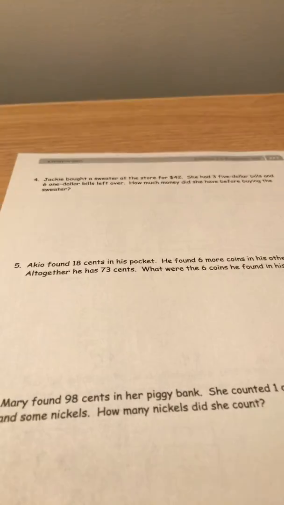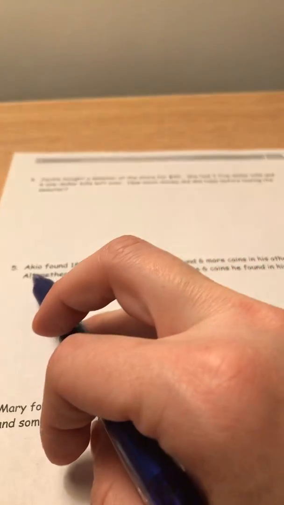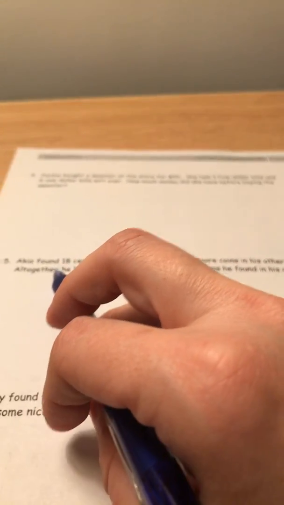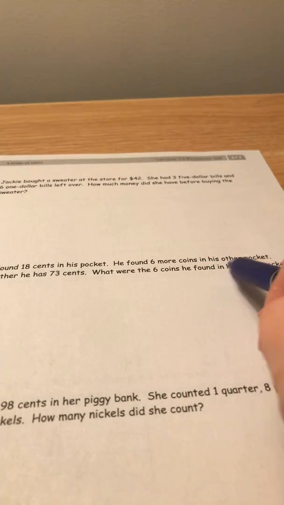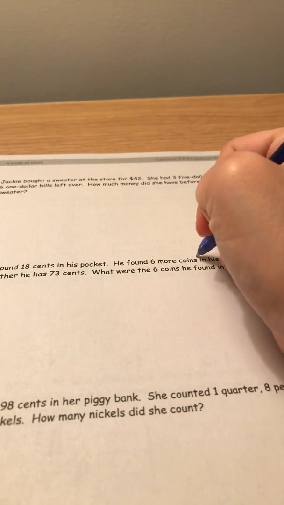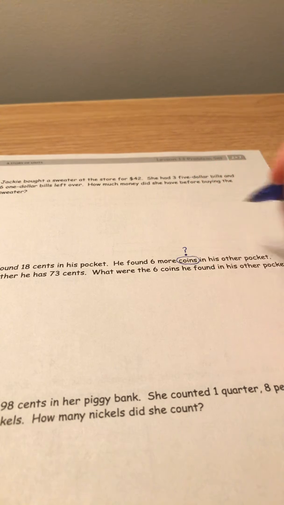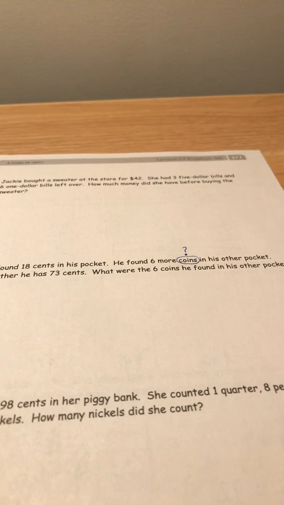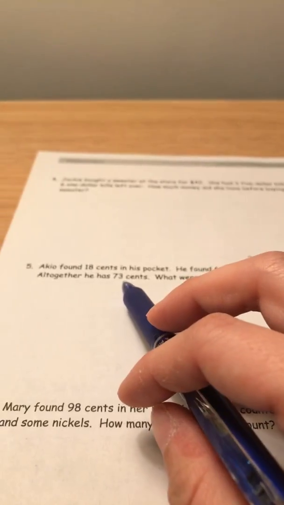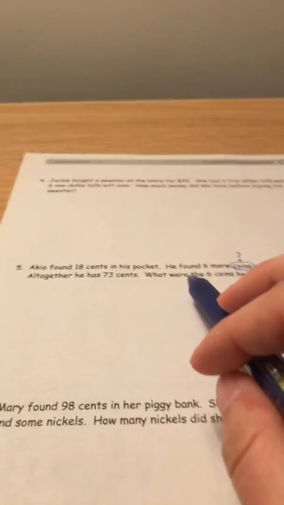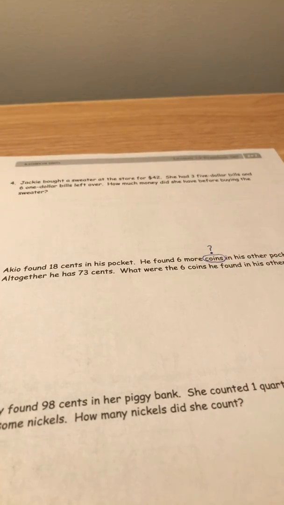Okay, Miss Pridmore is going to skip number 4 and I'm going to do number 5 for you. Akio found 18 cents in his pocket. He found 6 more coins in his other pocket. Circle the word coins. Now put a question mark. We don't know what those coins are, right? So we don't know what their value is. Altogether, he has 73 cents. What were the 6 coins he found in his other pocket?